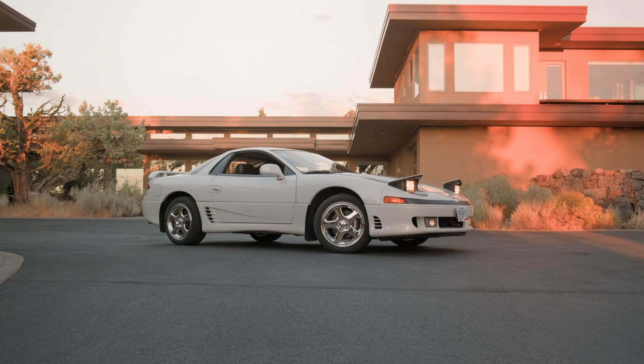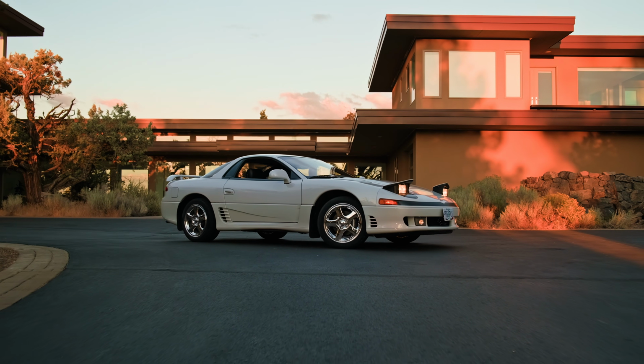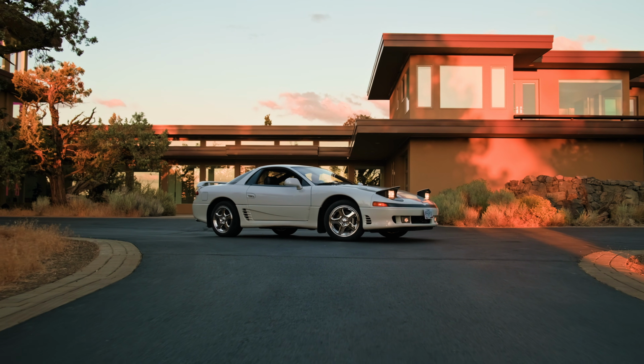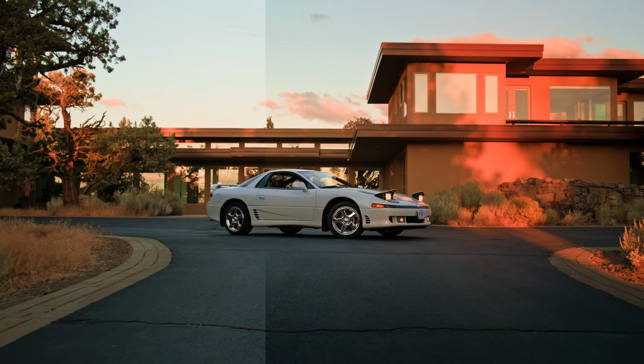If your car footage still looks flat after grading, the issue is usually not the grade itself. It's that the car and everything around it is sitting at the same exposure level. Power windows fix that, and in this video, I'm going to show you exactly how I use them.